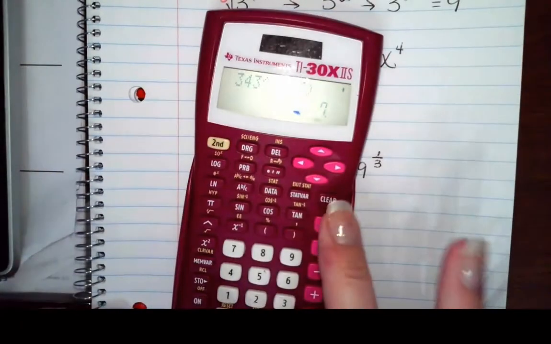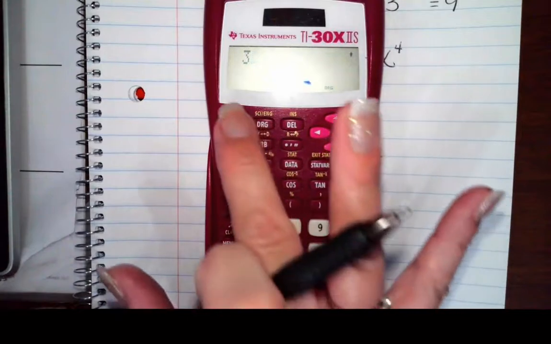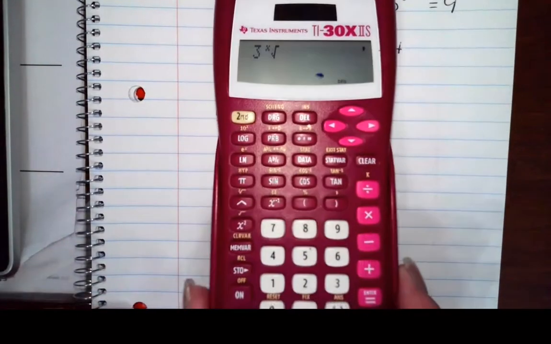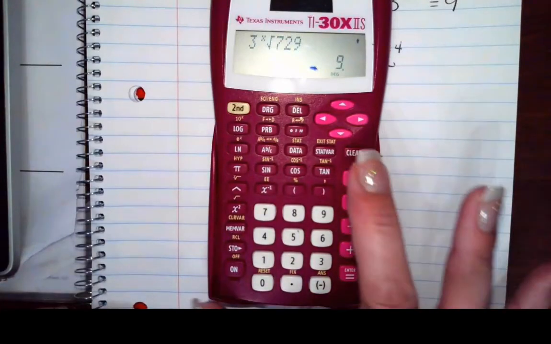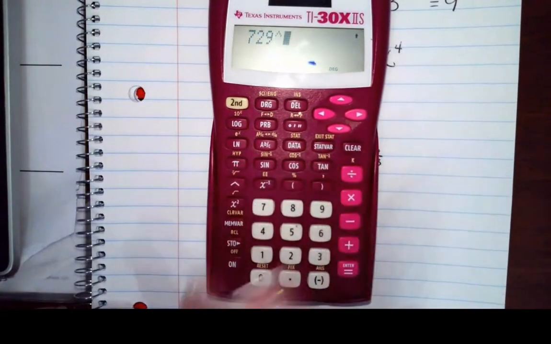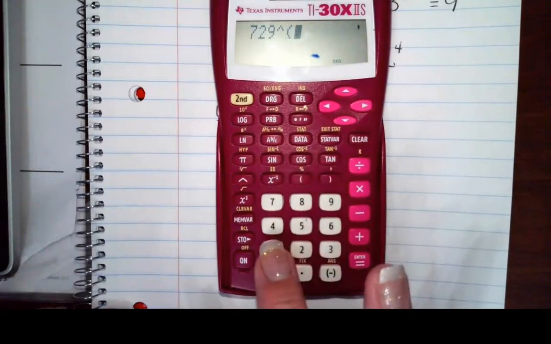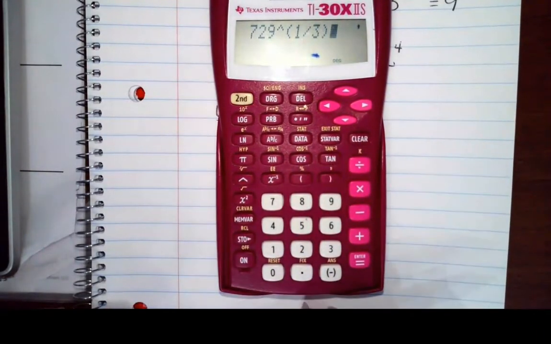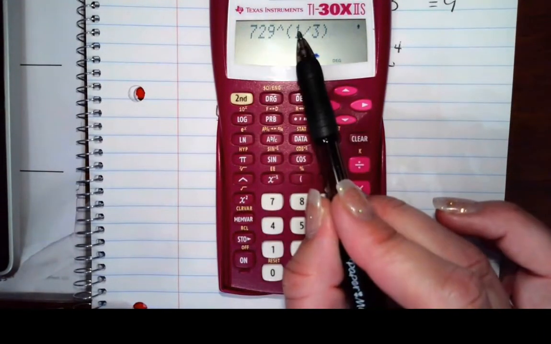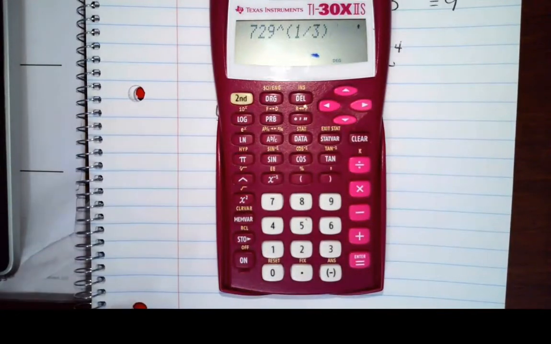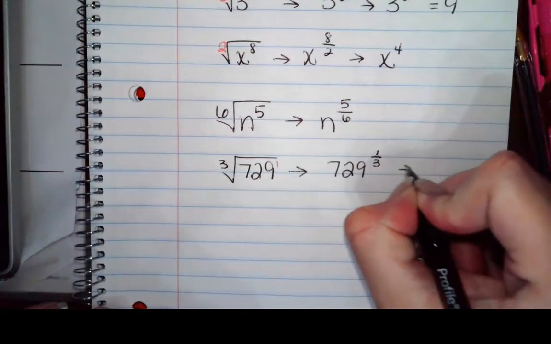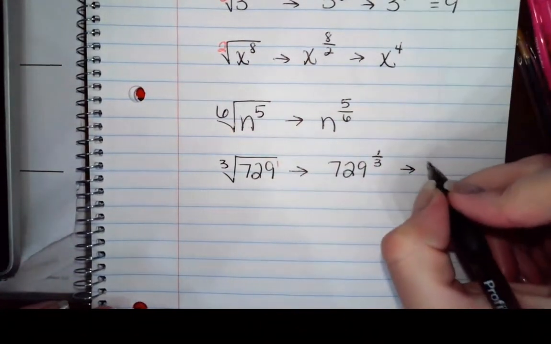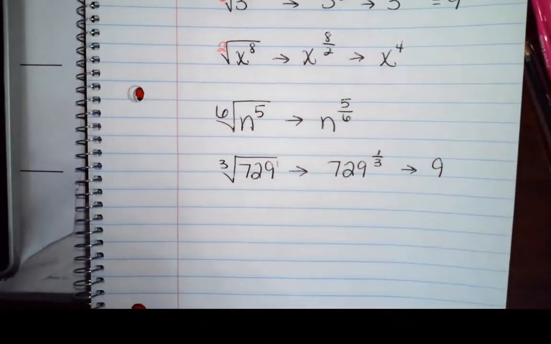And when you put that in your calculator, I can either say the third root of 729 will be 9, or I can say 729 raised to the, and then 1/3 power in parentheses. Otherwise, that's going to take 729 to the first and divide that entire answer by 3, which is not what you want. So that gives me 9. I got the same answer. Okay, so this is it using rational exponents or an exponential notation, and then that simplifies down to a 9.